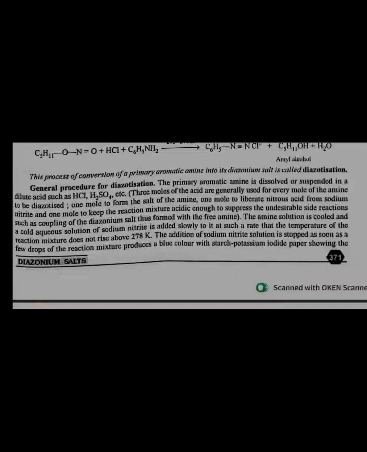General procedure for diazotization. The primary aromatic amine is dissolved or suspended in a dilute acid such as HCl, H2SO4, etc. 3 moles of an acid are generally used for every mole of the amine to be diazotized. 1 mole to form the salt of the amine, 1 mole to liberate nitrous acid from sodium nitrite, and 1 mole to keep the reaction mixture acidic enough to suppress the undesirable side reactions such as coupling of the diazonium salt thus formed with the free amine.